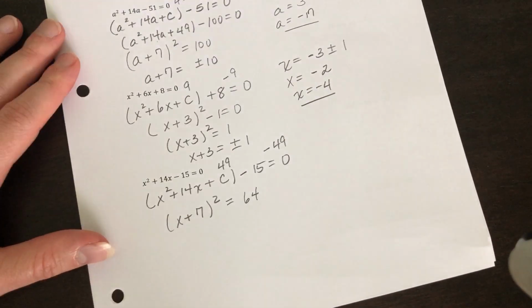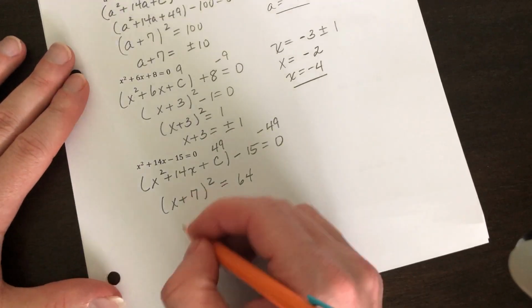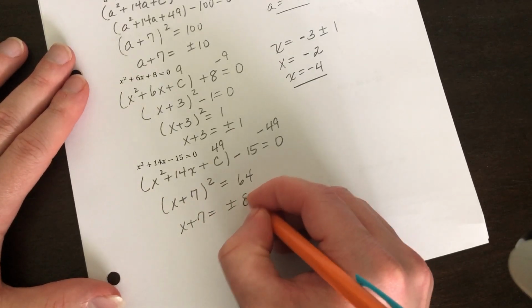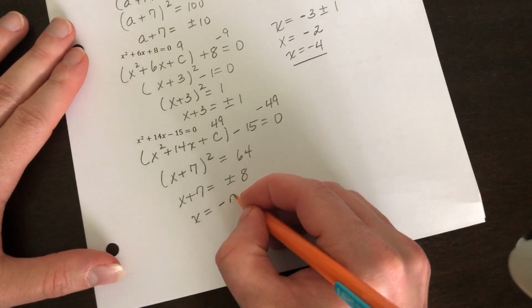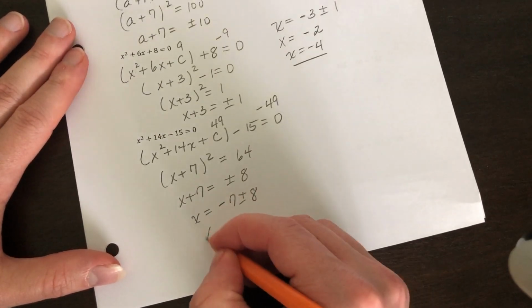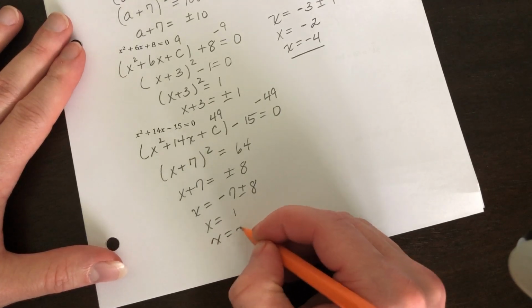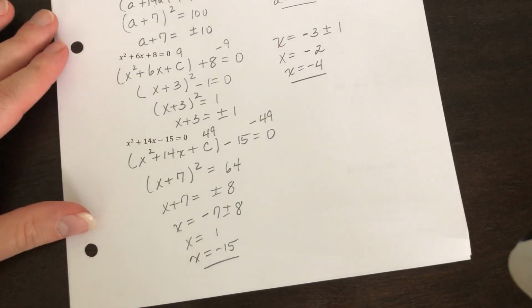So I'm going to move it over to the other side. To get rid of a squared, we square root. Square root of 64 is plus or minus 8. So we get x is equal to negative 7 plus or minus 8. So x comes out to be 1, and x comes out to be negative 15. That's it.